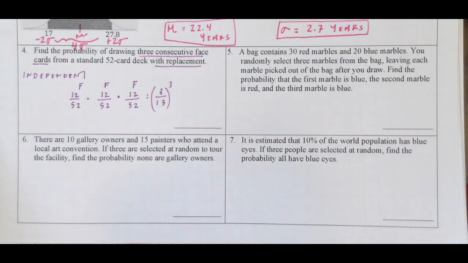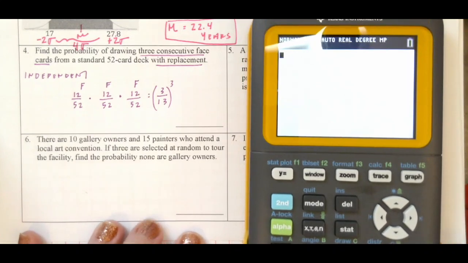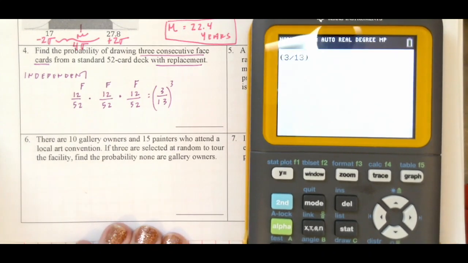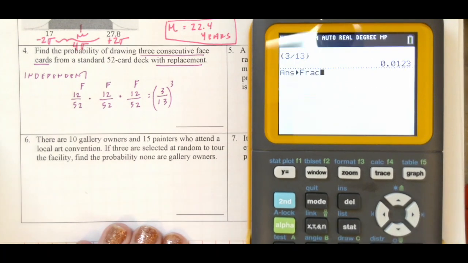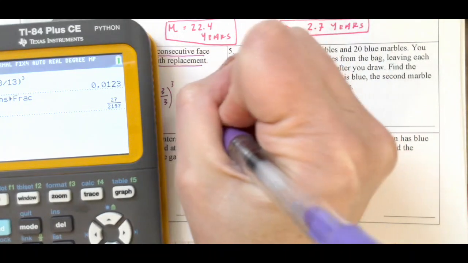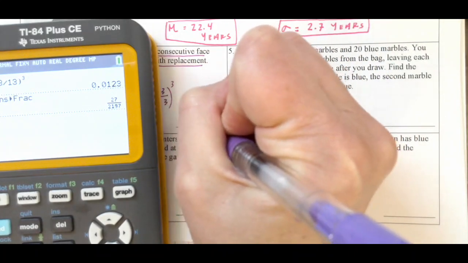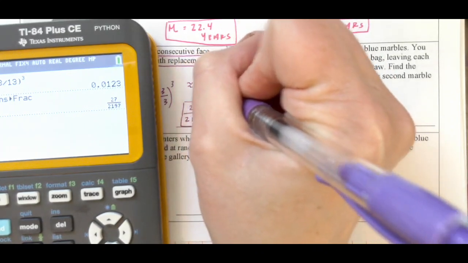So again, reduce if you can, and if not, 4 spots. So 3 out of 13 as a quantity cubed. So there's the decimal, and there's the fraction. I'll write both, just in case.